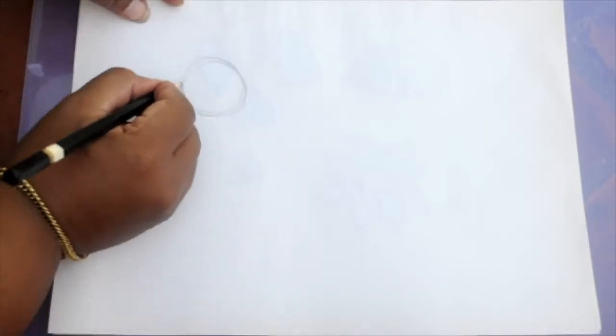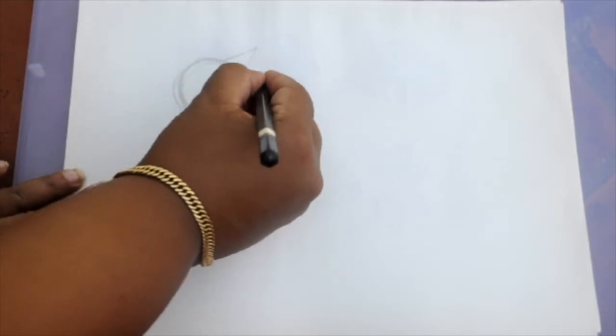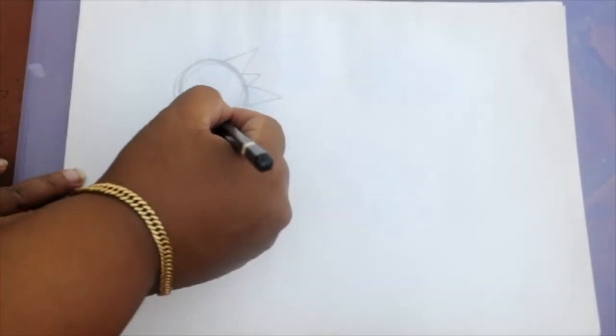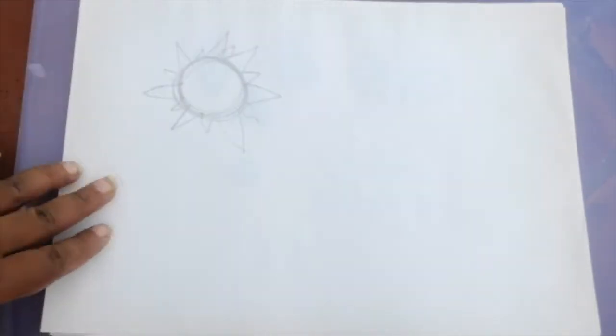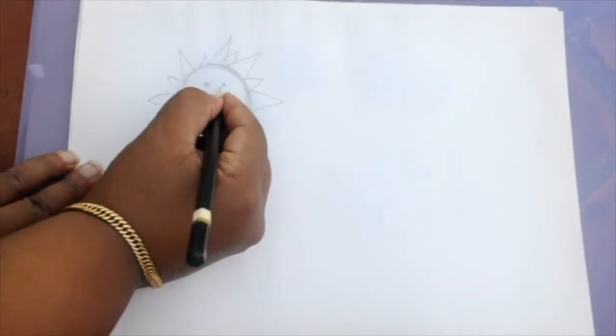So the sun, the moon, and the stars are some very common objects that we usually use in drawings and paintings. Let's see drawing a sun, moon, and a star. So the most basic drawing of a sun is going to be a circle like that with haphazard triangles around it, and sometimes we even include a smiley face for the sun.